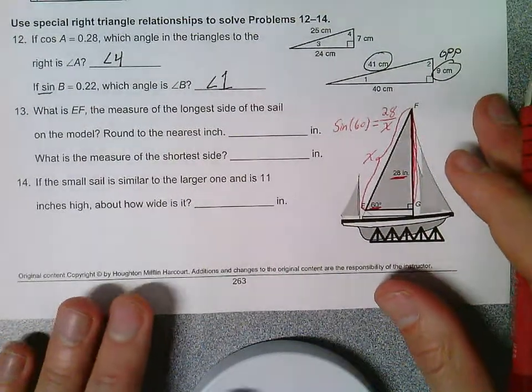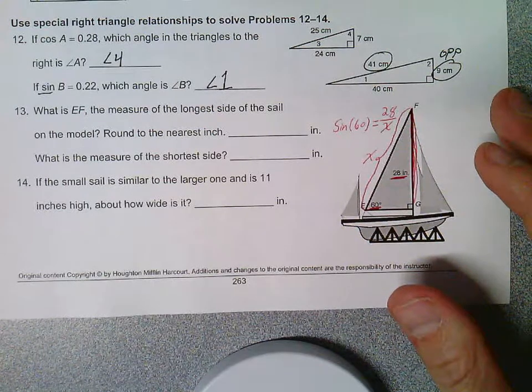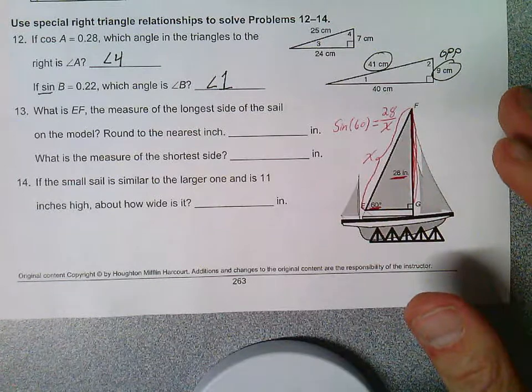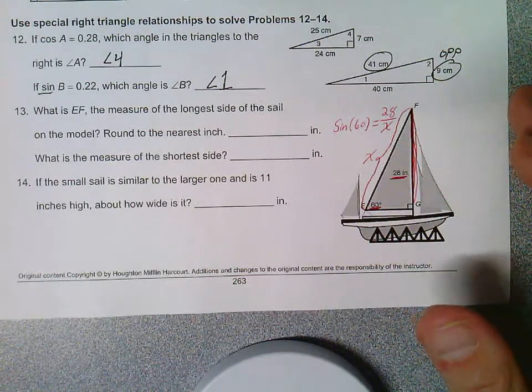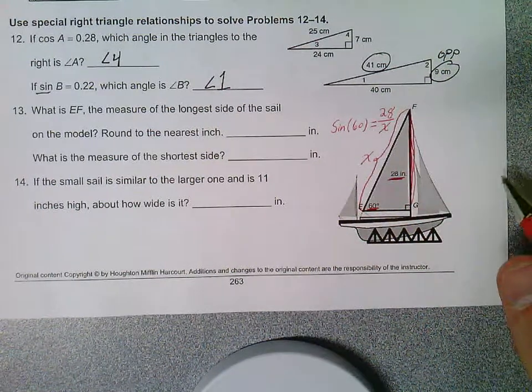What we're trying to get at here is the sine of 60, or the cosine of 30, is root 3 over 2. So I can multiply it by 2 and divide it by root 3.